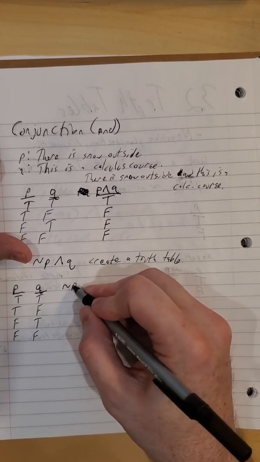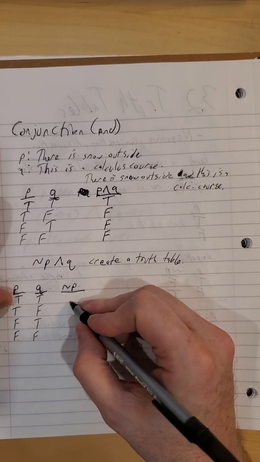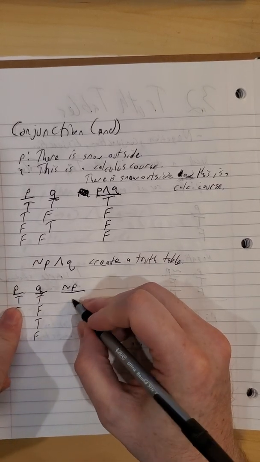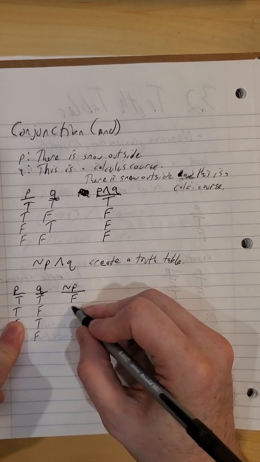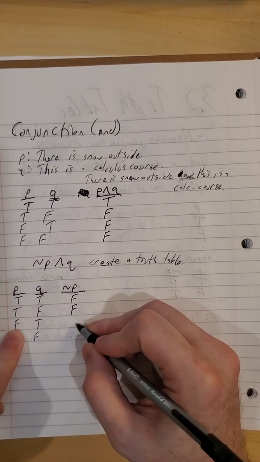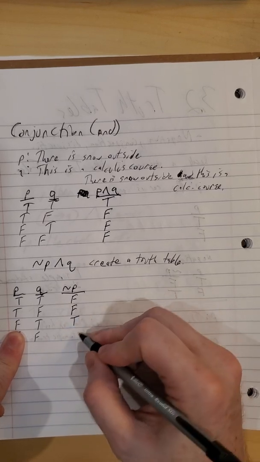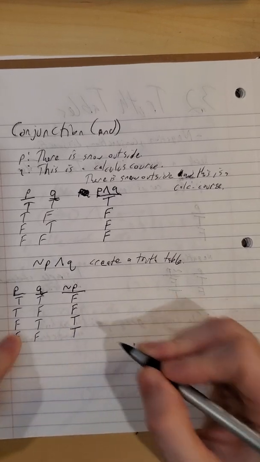So first I'll have to find a not P column. I'll go back to P and switch my truth values. This was a true, now it's a false. This was a true, now it's a false. This was false, so the negation must be true.